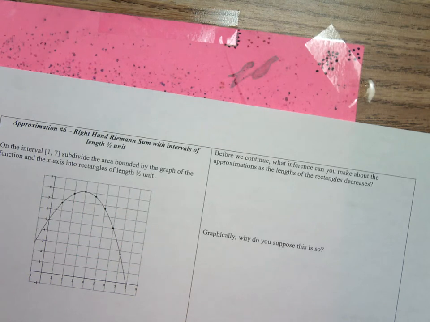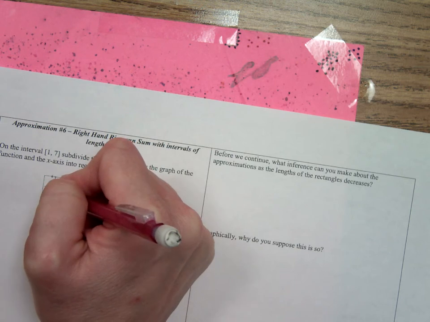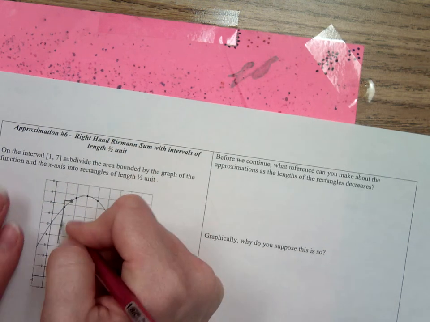Well, you're wanting to go to the right, so you're going to start at 1.5 and go off to the right, because that gets you, whoops, you can draw a rectangle. Apparently I can't.